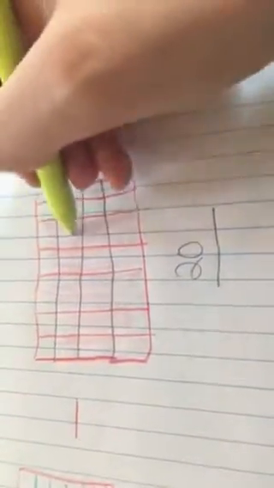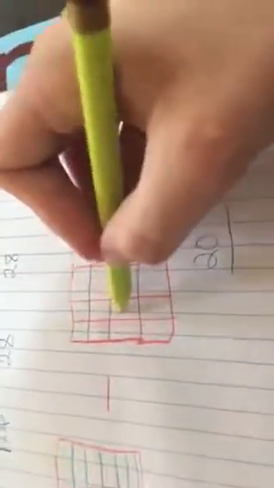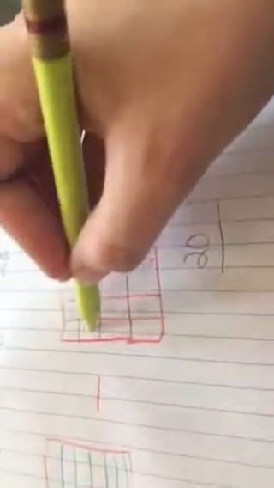So 1, 2, 3, 4, 5, 6, 7, 8, 9, 10, 11, 12, 13, 14, 15, 16, 17, 18, 19, 20, 21, 22, 23, 24, 25, 26, 27, 28. Which is perfect because it aligns with what we did up here when we multiplied them out. We have the same denominator in each, so we can go 21 minus 20, which is 1, all over 28, to get the same thing that we got up here.